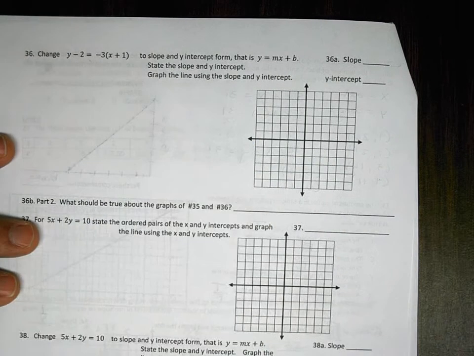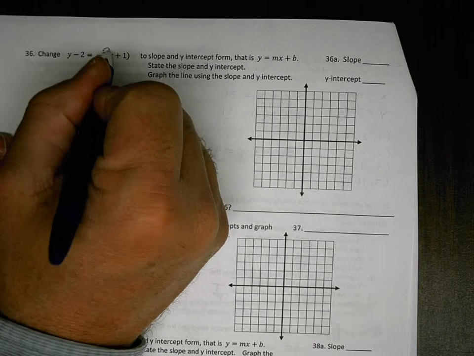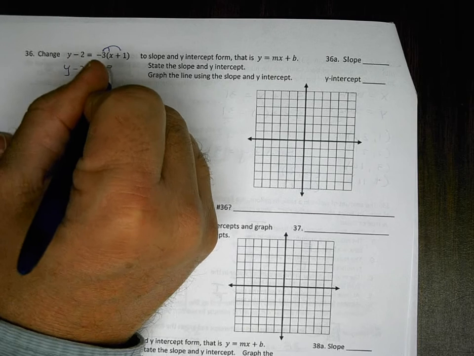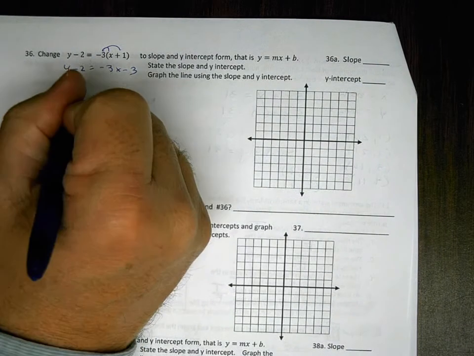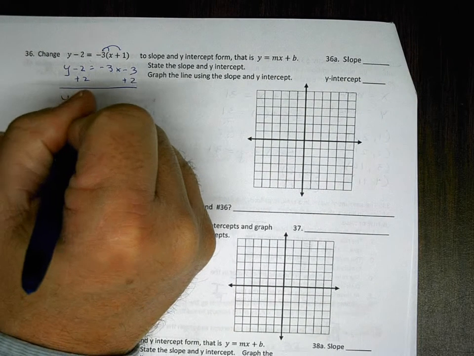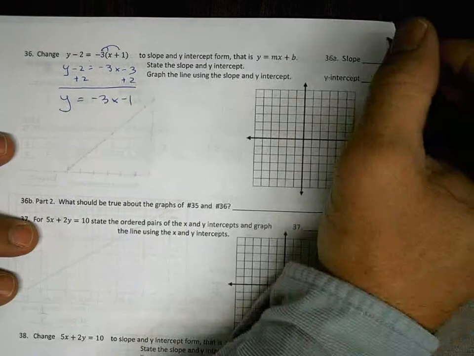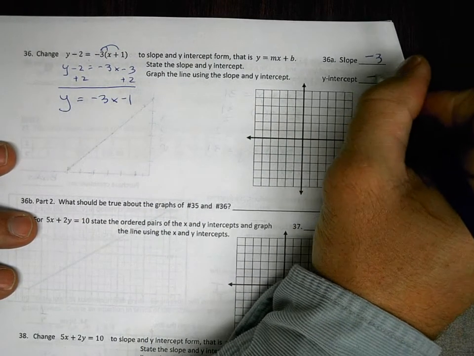All right, all that means is to get y by itself, so we will distribute, and we get y minus 2 equals negative 3x minus 3. We will then add 2 to both sides, and we get y equals negative 3x minus 1, which means our slope is negative 3, and our y-intercept is negative 1.